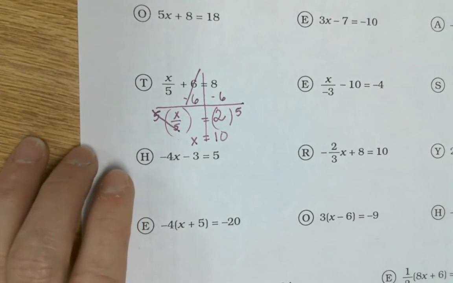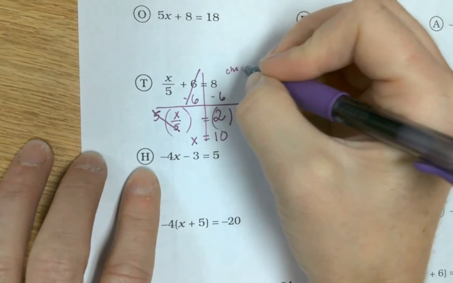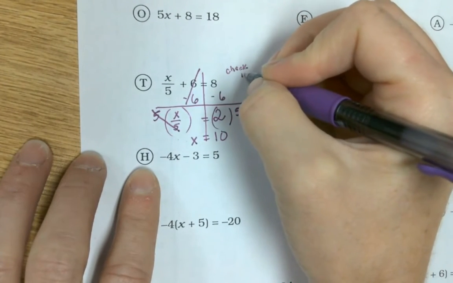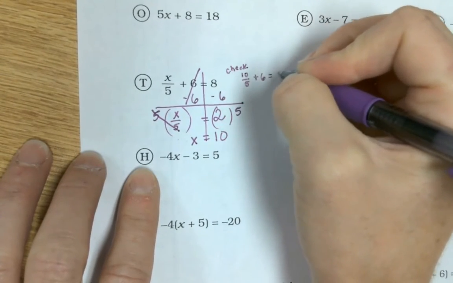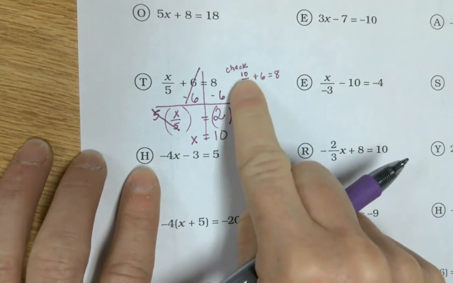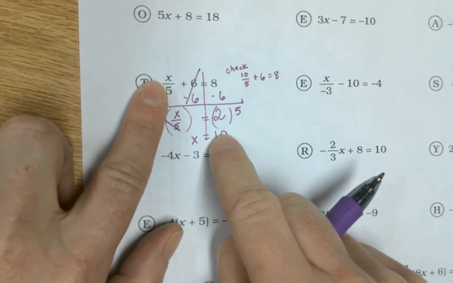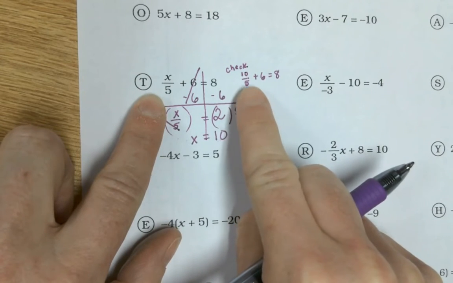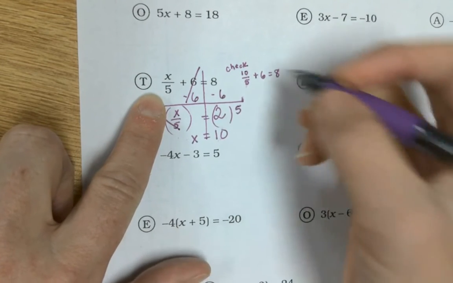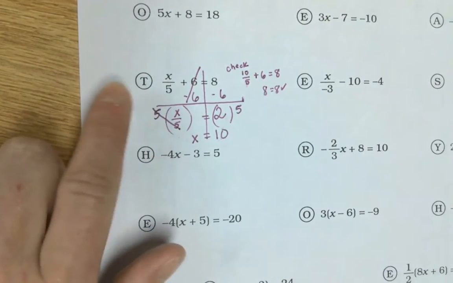So I showed you yesterday how to check by substitution. So you would do 10 over 5 plus 6 equals 8. And the reason I put 10 is because that's what x is. That makes this equation true. So 10 over 5, which is 2. 2 plus 6 is 8. I can put that, or I can do that in my head. I don't have to use a calculator.